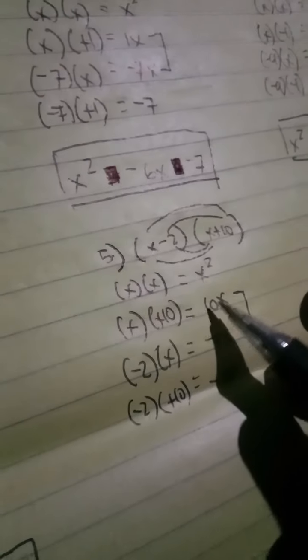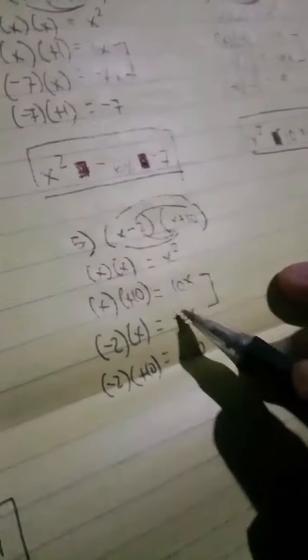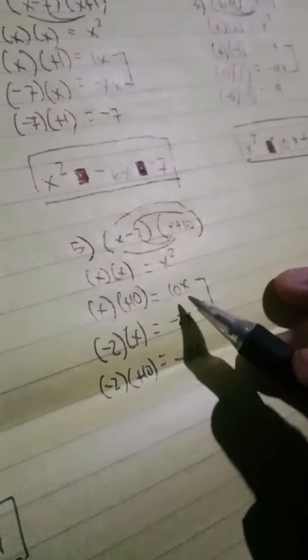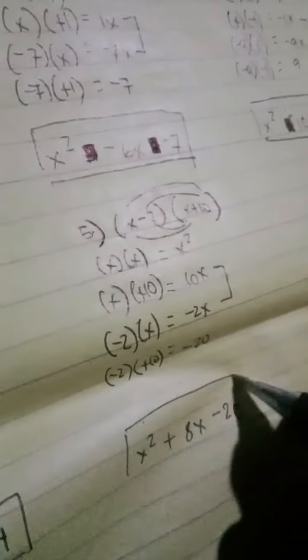Then we're gonna subtract this because it does not have the same sign, then copy the sign of the biggest number, so the answer will be x squared plus 8x and negative 20. So this is the final answer.